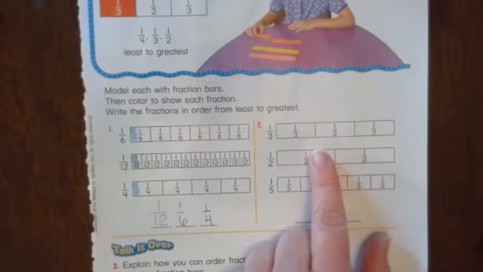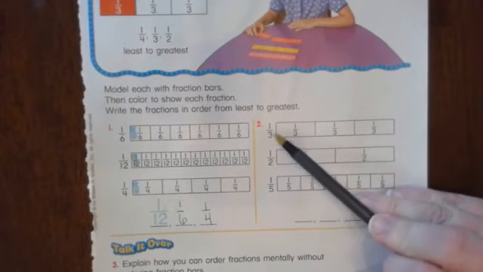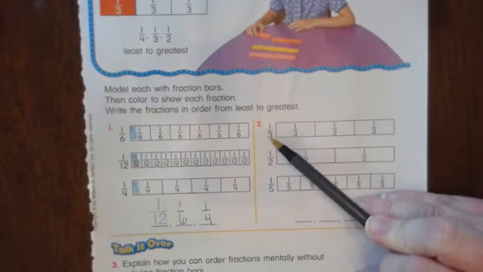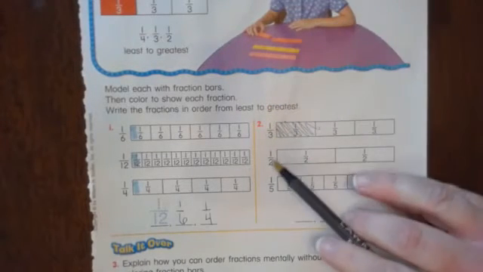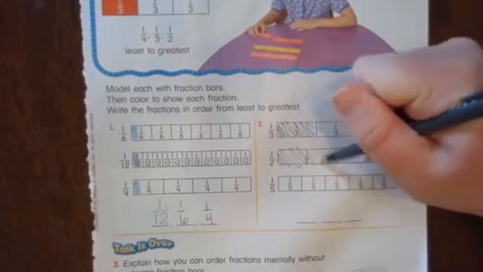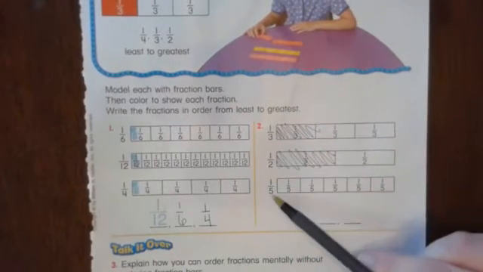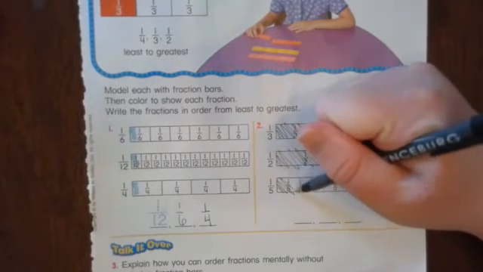Okay, let's do number 2. So this time we have to shade it. Like I said on the last videos, you can pause it if you're working by yourself and quiz yourself, or you can have an adult pause it and ask you the questions, however you want to work it. So 1/3, which means there are 3 parts, and we're shading one of them. 1/2, which means there are 2 parts, and we're shading one of them. And 1/5, which means there are 5 parts, and we're shading one of them.